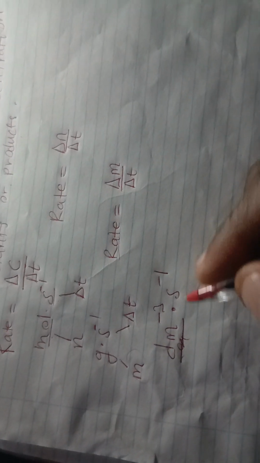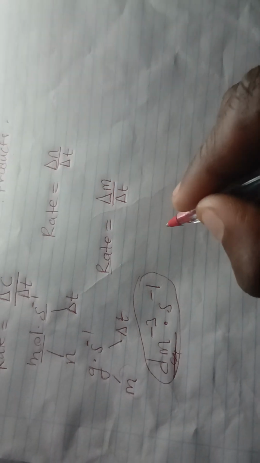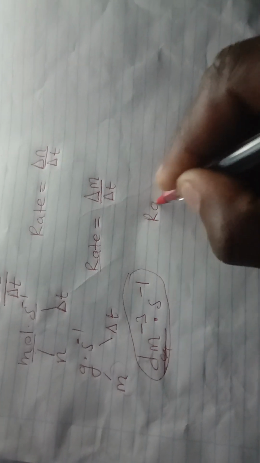So if they want the rate in cubic decimeter per second, then rate is equal to change in volume divided by change in time.